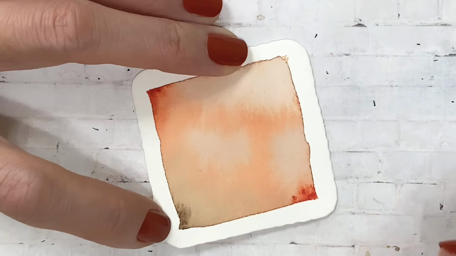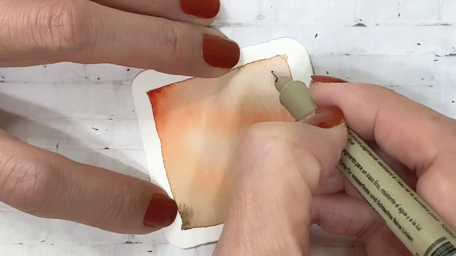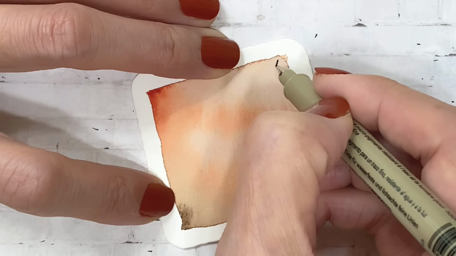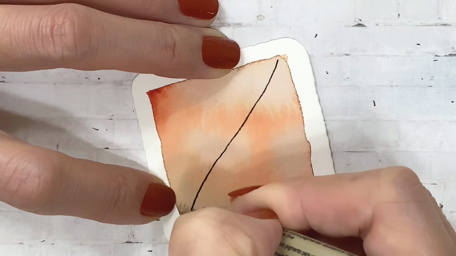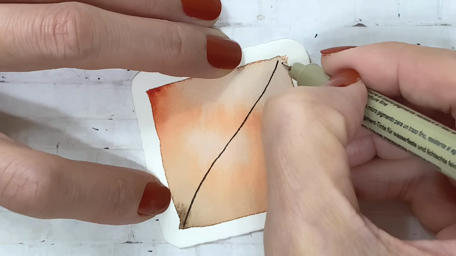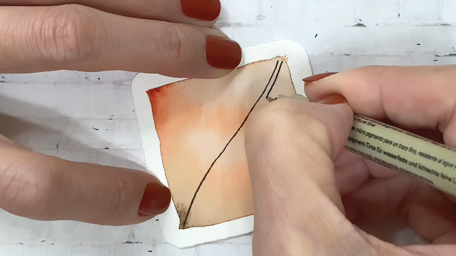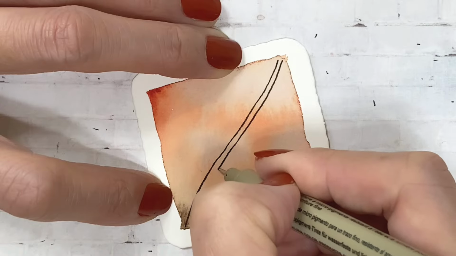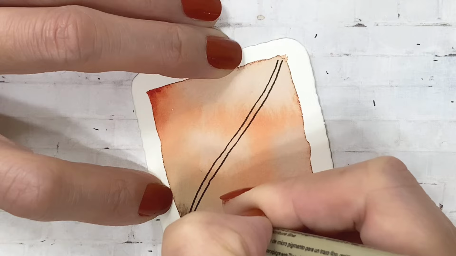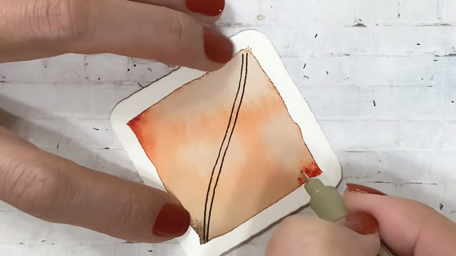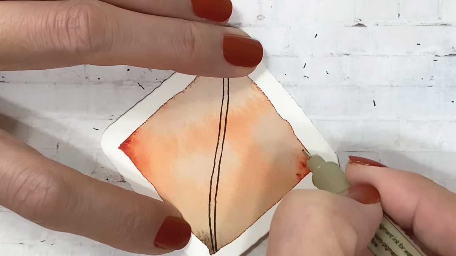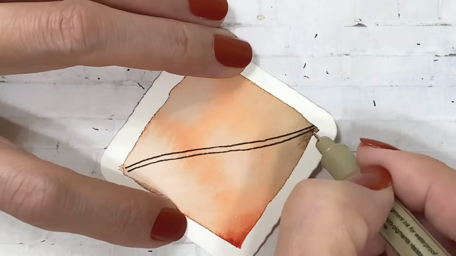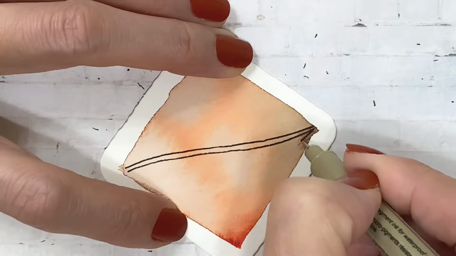So for this one, maybe I'll do a slightly curved line, from corner to corner, and then maybe from here.